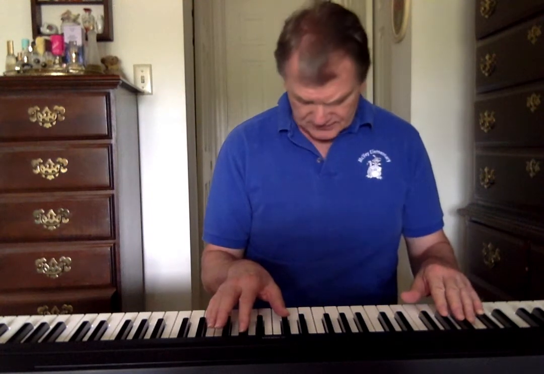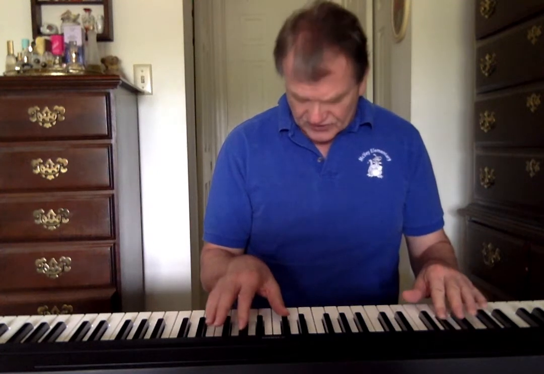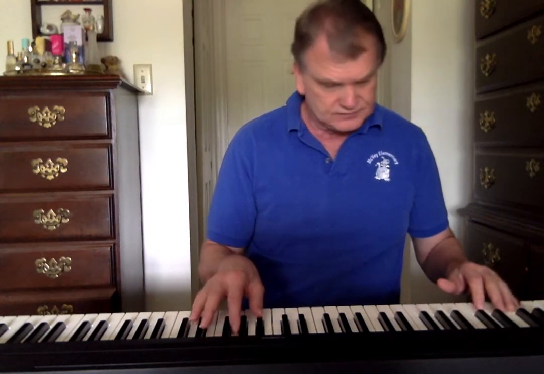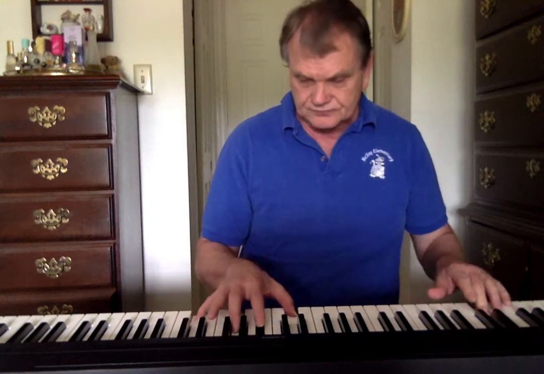Then it comes back to the introduction section, the A section. And then it goes A, B, and then it does something different. It goes to a C section. And this right here comes back again on the C section. So you hear this. You know, it goes, and then it just changes the starting note because you're doing a different chord, but same pattern.